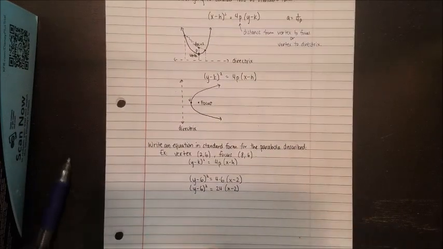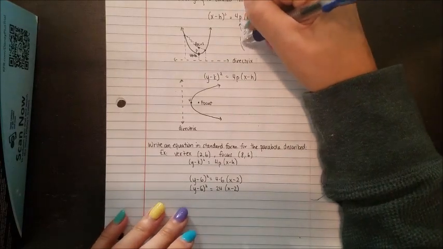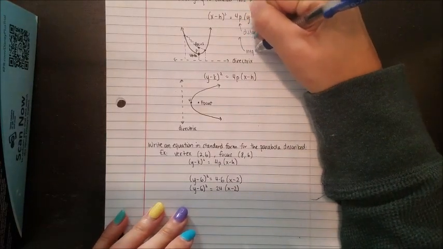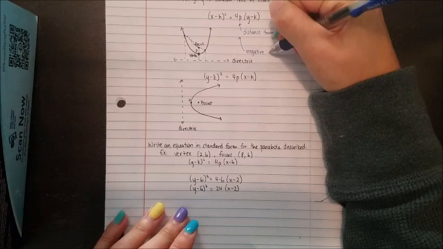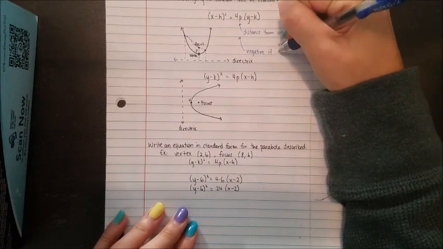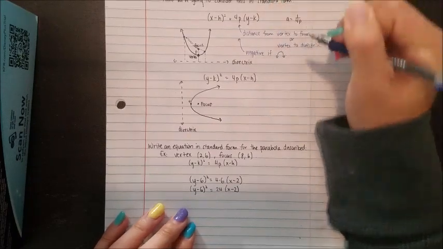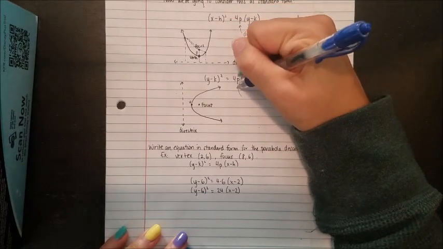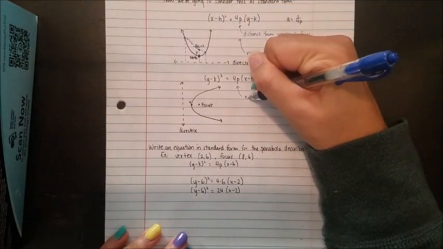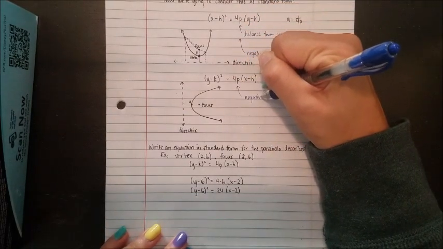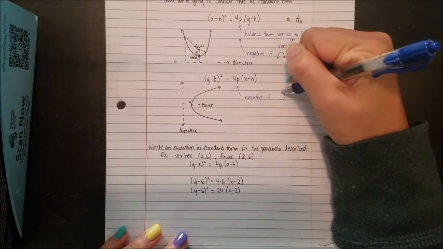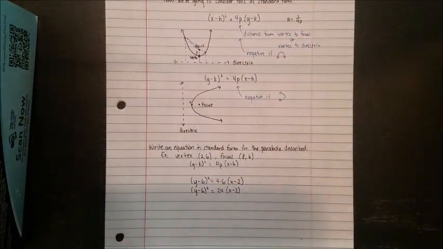Let me also jot this down. P is going to be negative if your parabola faces down, and if it's a sideways one, p will be negative if it faces to the left. Think about it: the right side of a graph is always positive, the left side is always negative.